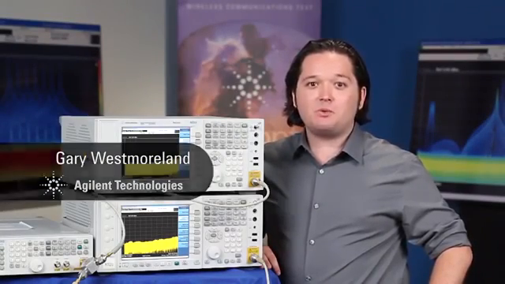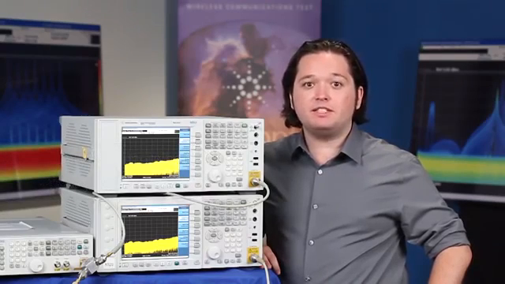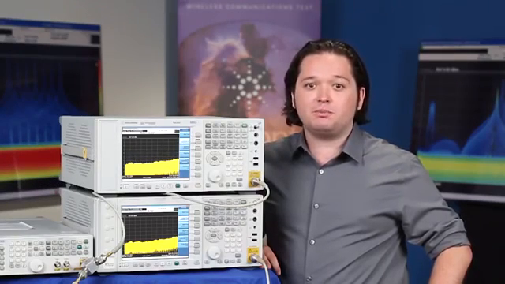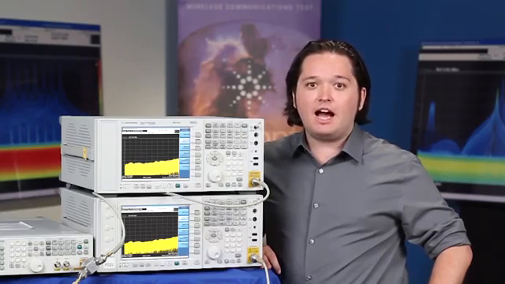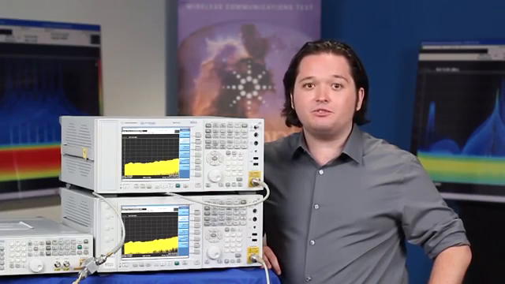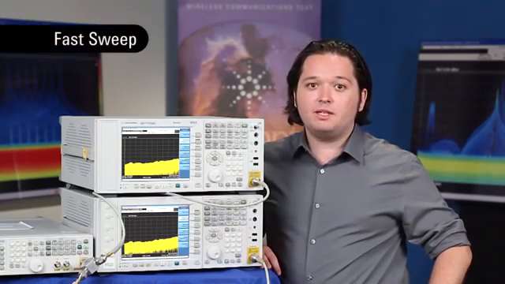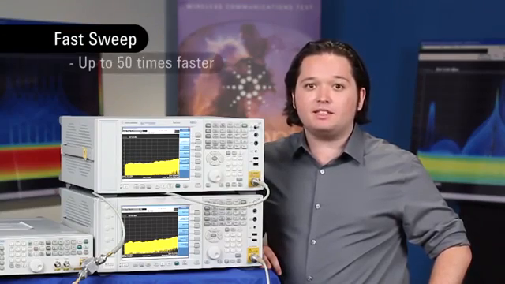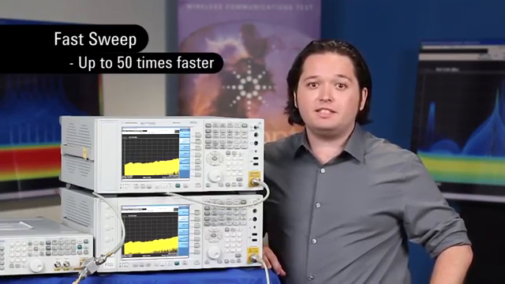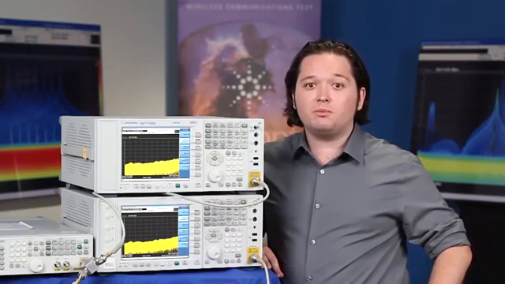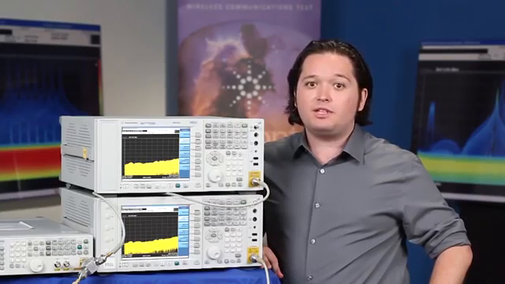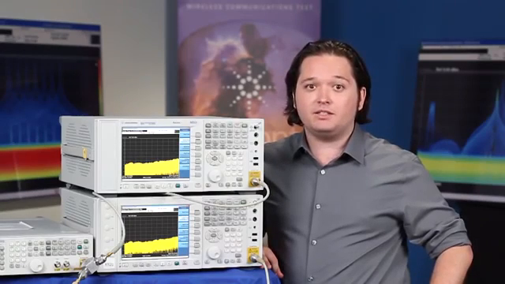We've been asked how can I sweep faster when performing measurements of continuous wave-like signals, such as spur searches or harmonics. I'm here to introduce to you an exciting new firmware upgrade called Fast Sweep, which allows you to make sweeps in many cases up to 50 times faster. This is possible by implementing a new digital RBW filter in both magnitude and phase, which allows the LO to sweep faster at lower RBWs without any amplitude or frequency errors.